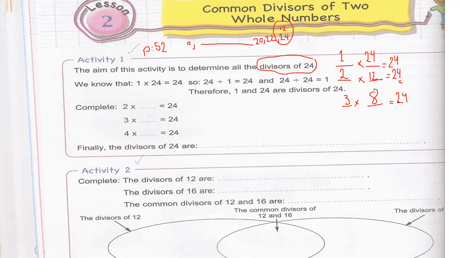Done. Now we have finished 1, 2, 3. Now we'll go to table 4. Is 24 divisible by 4? Yes, because it's in table 4. Which number in table 4 gives us 24? 6. So 4 times 6 equals 24. Now, 1, 2, 3, 4, now 5.